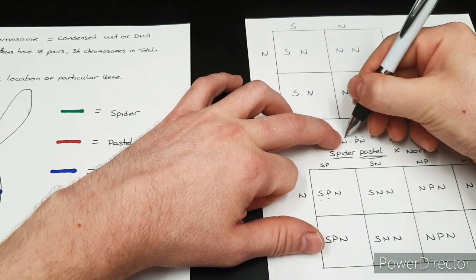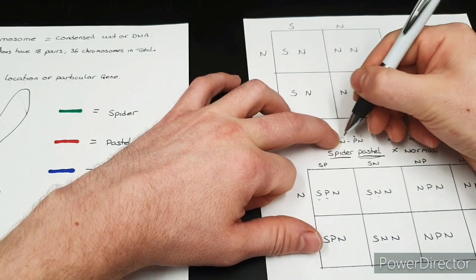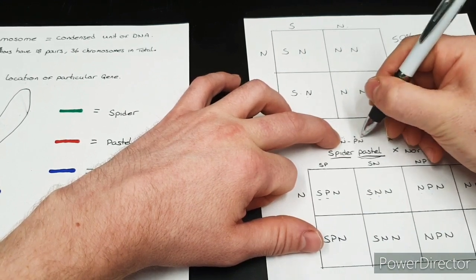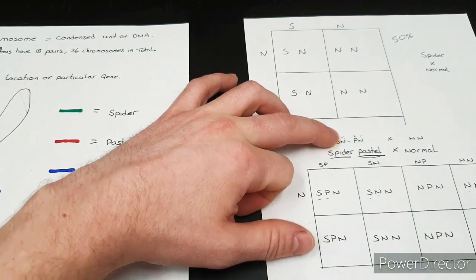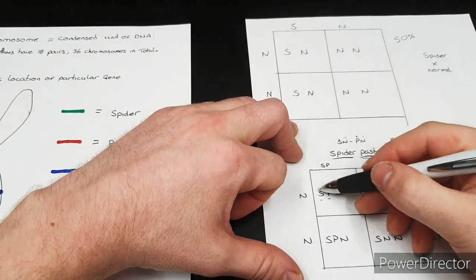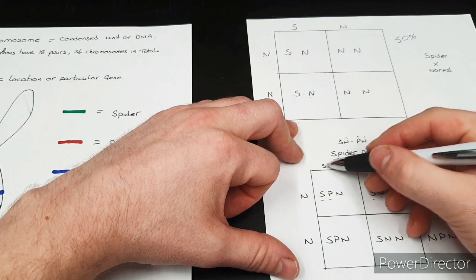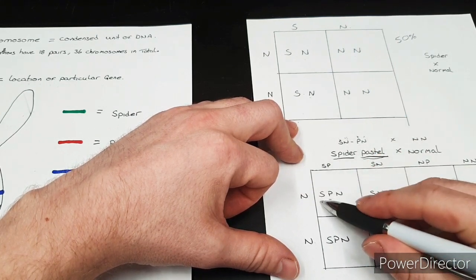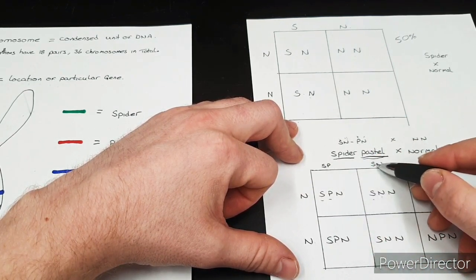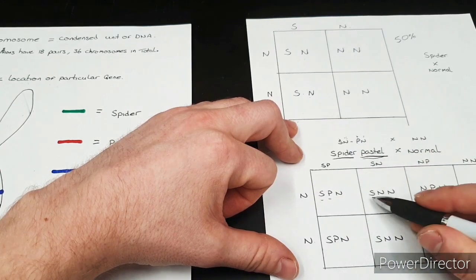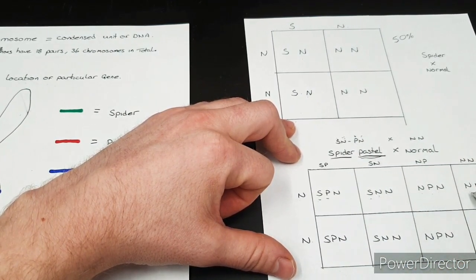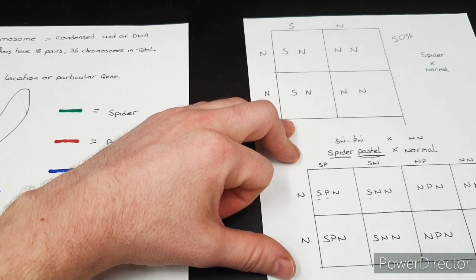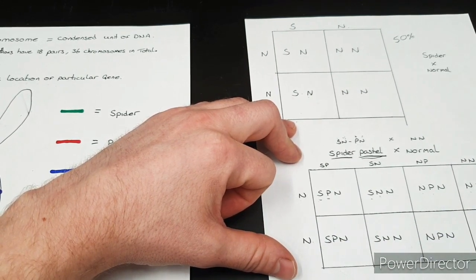Second letter from the spider, second letter from the pastel, normal, normal. And then all you're doing now is fill in your boxes: spider, pastel, normal, spider, normal, normal, normal, pastel, normal, normal, normal, normal, and same in the bottom.